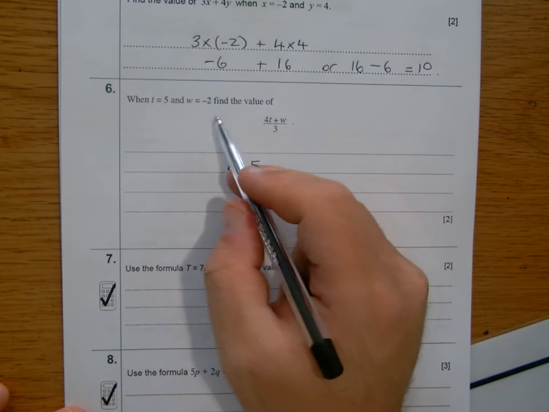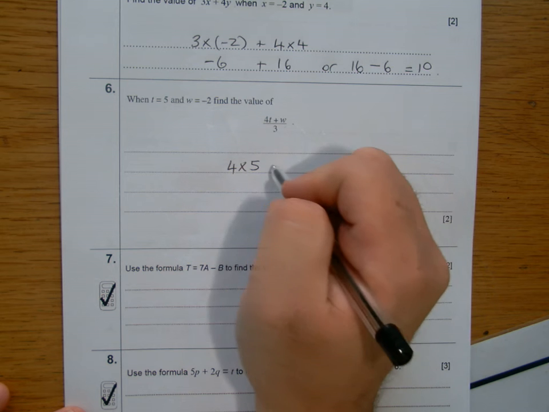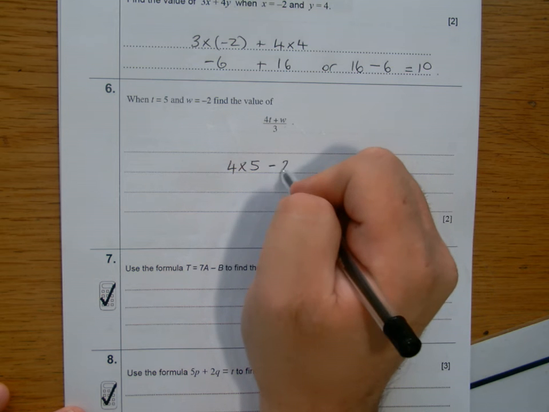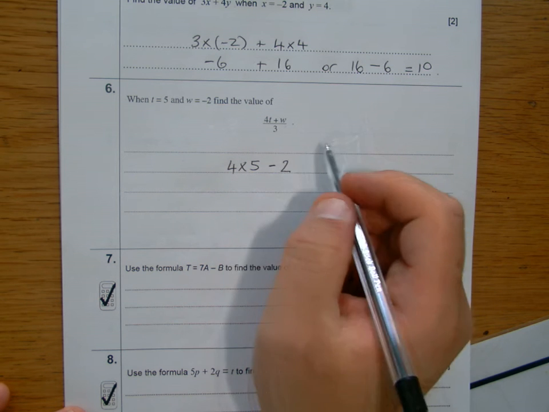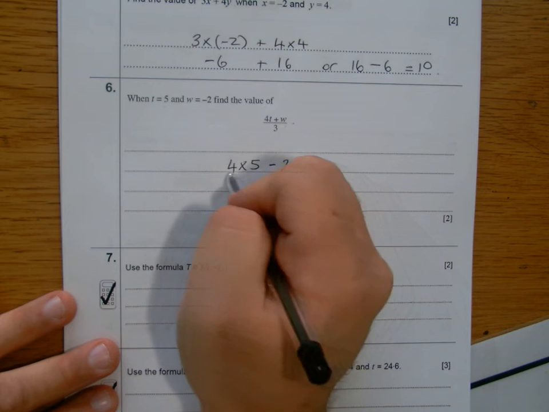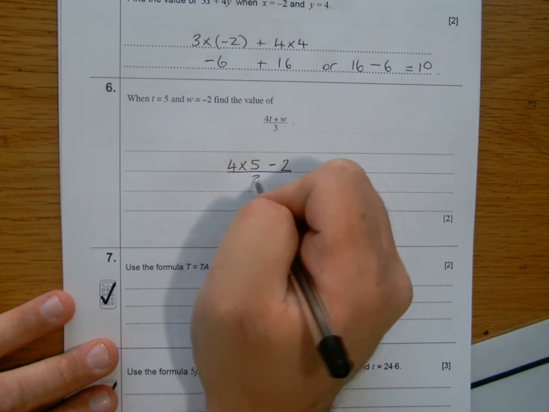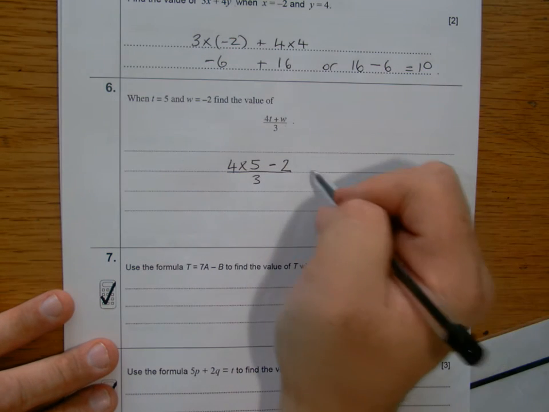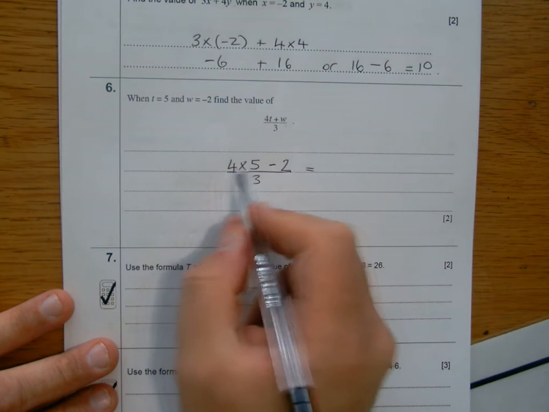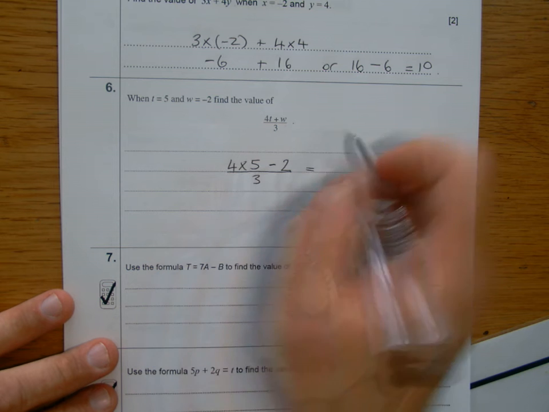So if we're adding a negative value, essentially we're going to be taking away, yeah? We're taking away 2 here. And then that's all divided by 3. So what we need to do is work out the top. So we need to multiply first, yeah? Okay, that has the priority there.